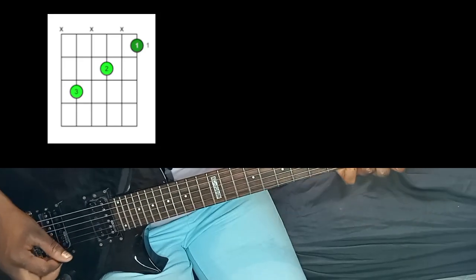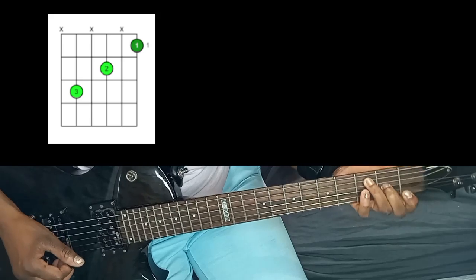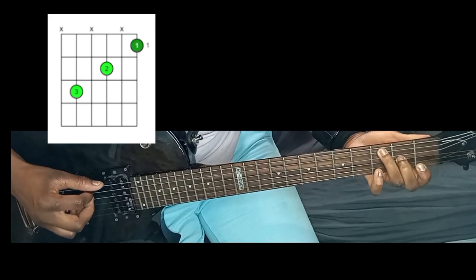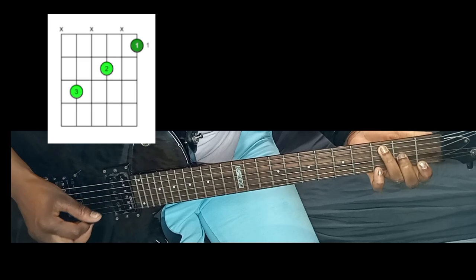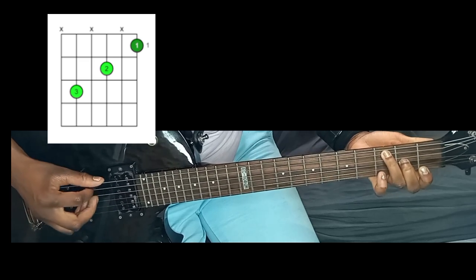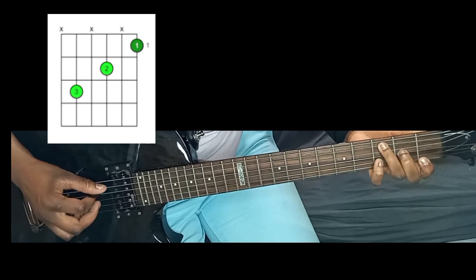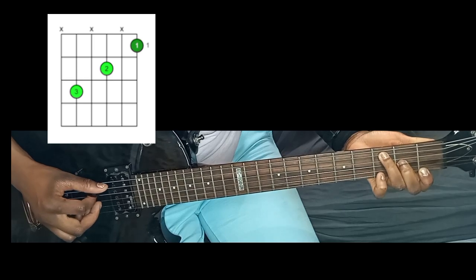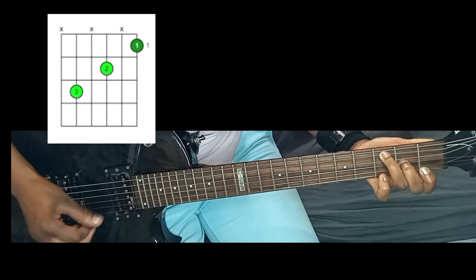And then you put your first finger, 1st string, 1st fret. Okay, so your 6th string, your 4th string, and your 2nd are muted. 1, 2, 3, muted. So we've got C, A, F.